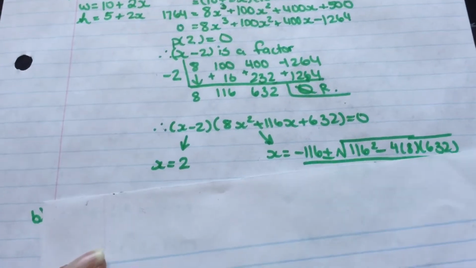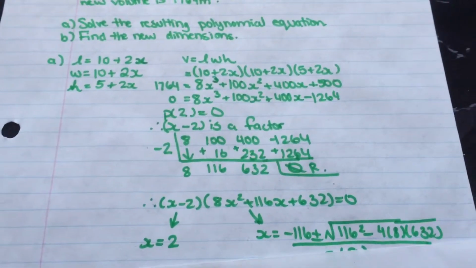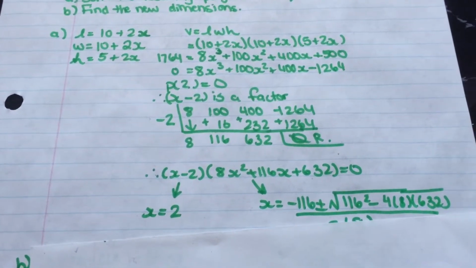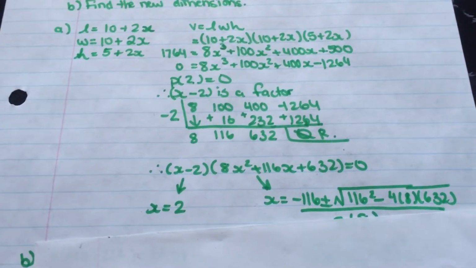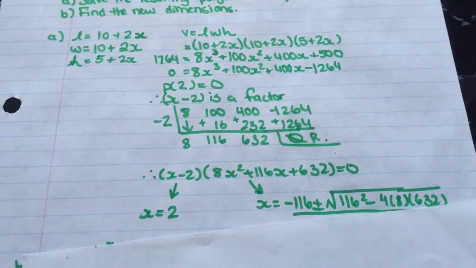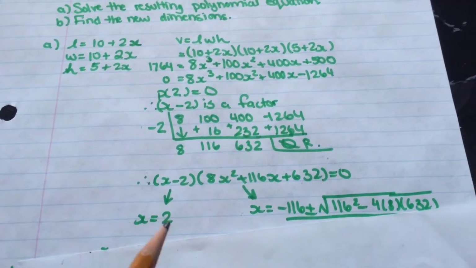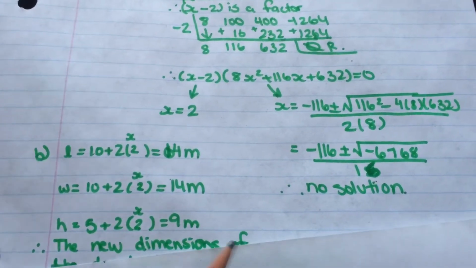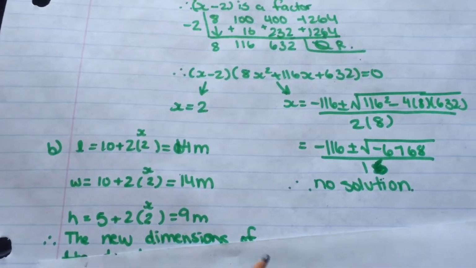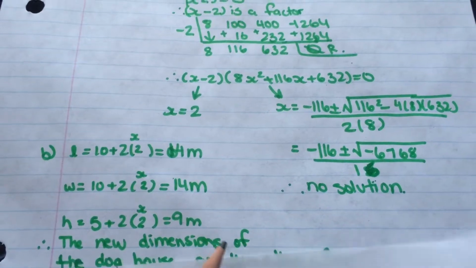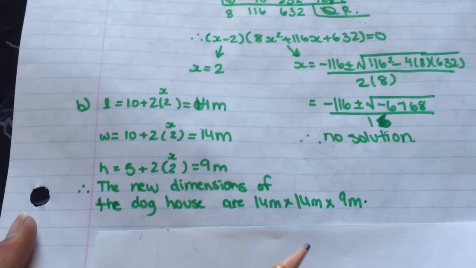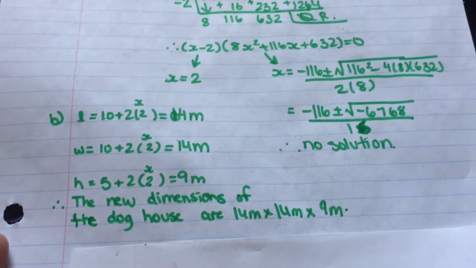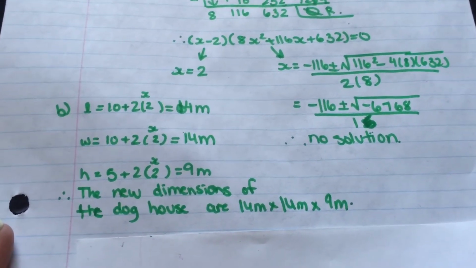So now we just plug it into Part B, where it says find the new dimensions. Well, we already know that the length is 10 plus 2x, the width is 10 plus 2x, and the height is 5 plus 2x. So then we plug the 2 into the length, width, and height to give us the new length, width, and height. Then we write a therefore statement. So therefore, the new dimensions of the doghouse are 14 meters by 14 meters by 9 meters.